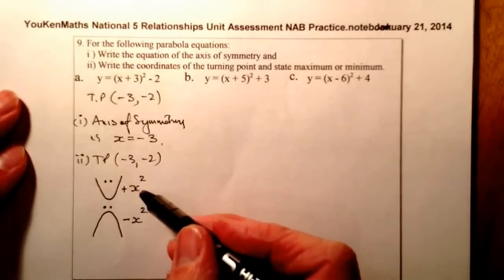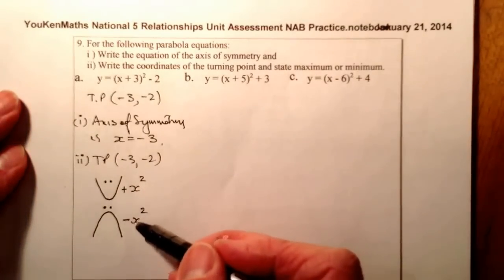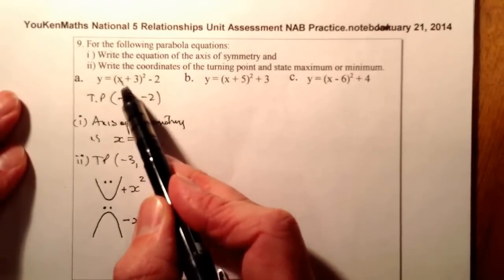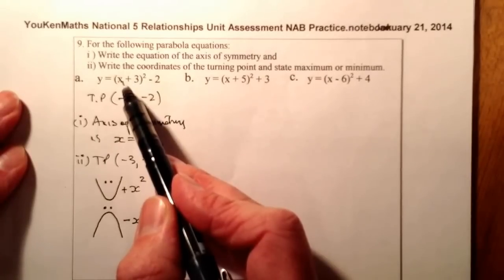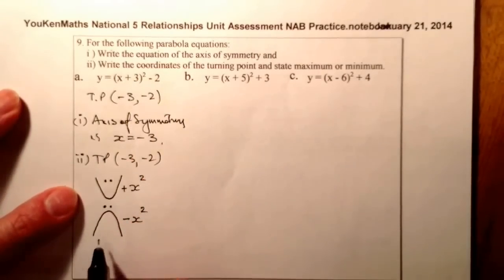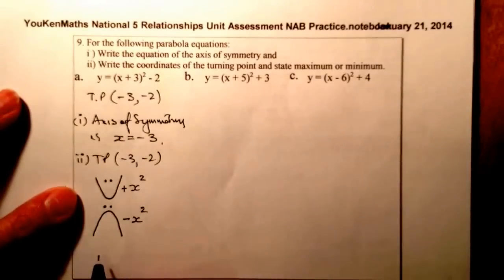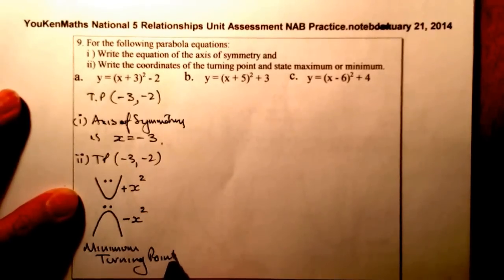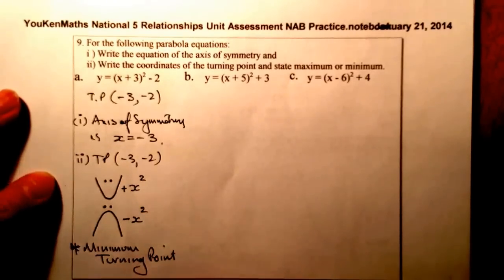So it's all to do with whether x squared is positive or x squared is negative, and from this one here I can see if I square that bracket out, x squared will be positive value. So if it's positive, the state of it is going to be a minimum. So it's a minimum turning point. Okay, and make sure that you state that.